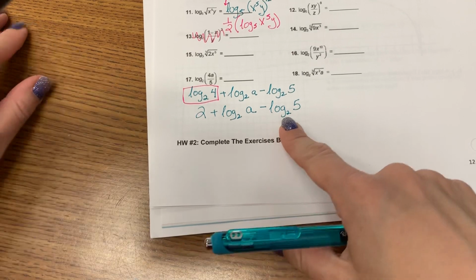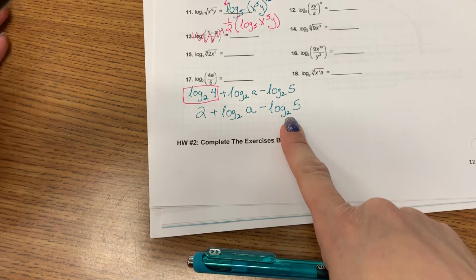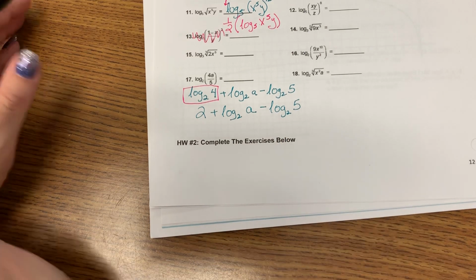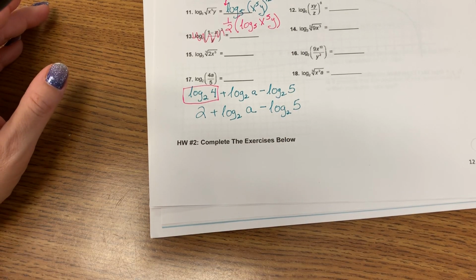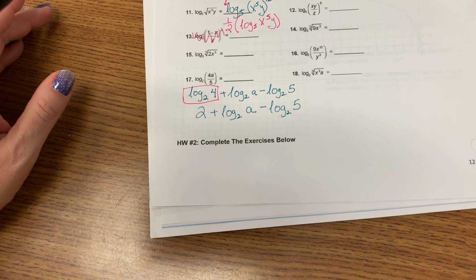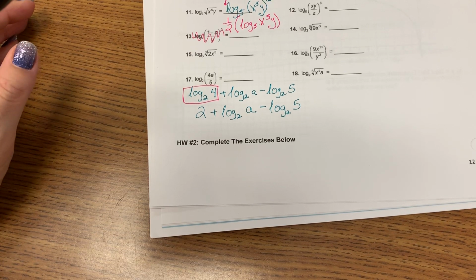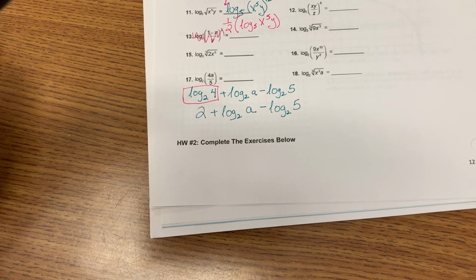I didn't simplify the log base 2 of 5 because 2 to what power is 5? It's a no calculator unit. I can't do that. There's no integer value or rational value that I can raise 2 to get a value of 5.